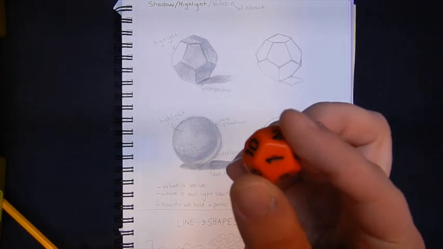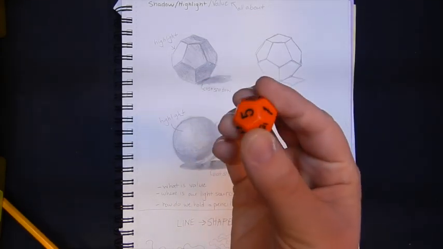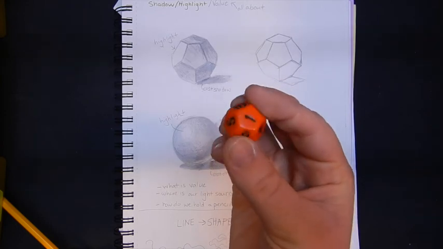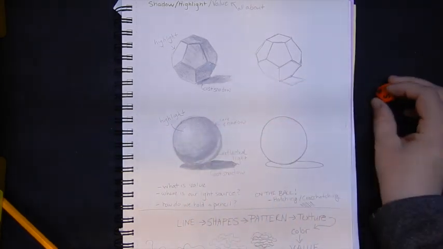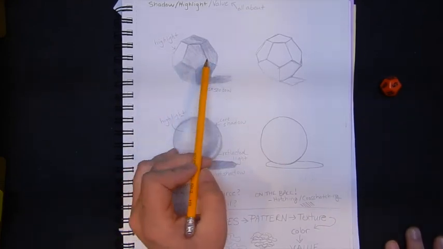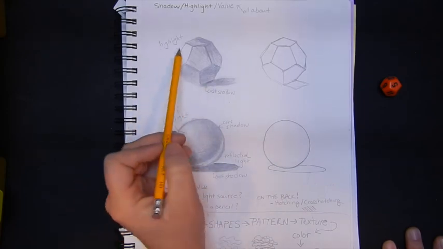So we're going to be looking at the shape. Having this object might help us to figure out a better idea of what highlights and shadows are going to look like on a 3D object. So let's look at this first. This is the example that they gave us, essentially.